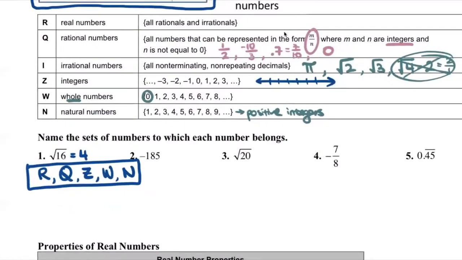All right, number 2, same thing. Negative 185, definitely a real number. Rational or irrational? I can write that as a fraction if I put it over 1. So I'm going to mark that Q for rational. Is it an integer? Yeah, it's definitely an integer. I can mark that on the number line. And is it a whole number? Ooh, I'm going to say no on that one. A whole number is only 0 and the positive. So since that's negative, it's not a whole number. So I'm just going to stop right there. I'm not even going to ask about the natural numbers because if it's not a whole number, it's definitely not a natural number.